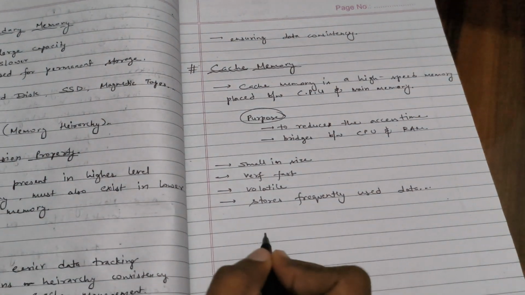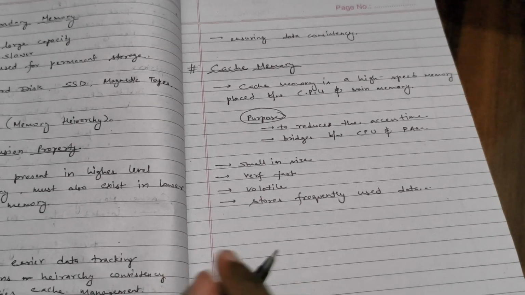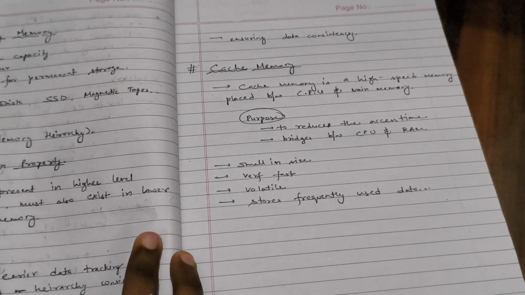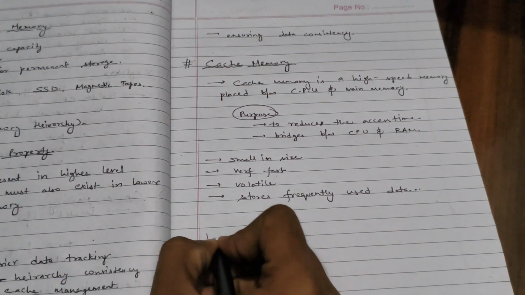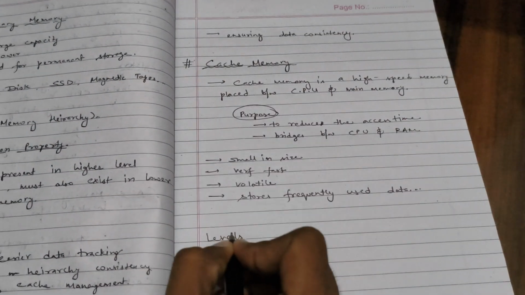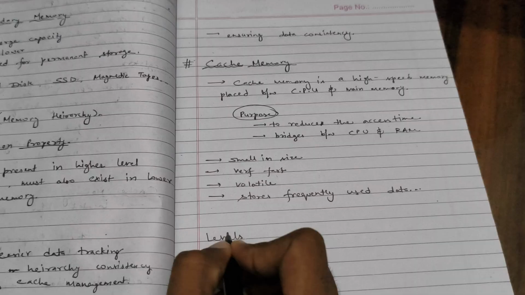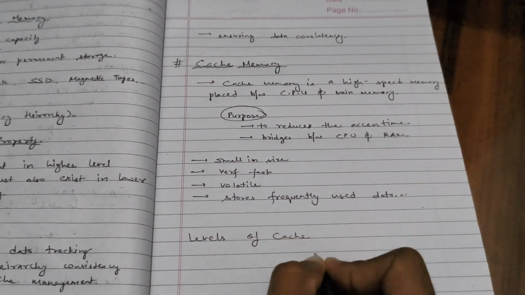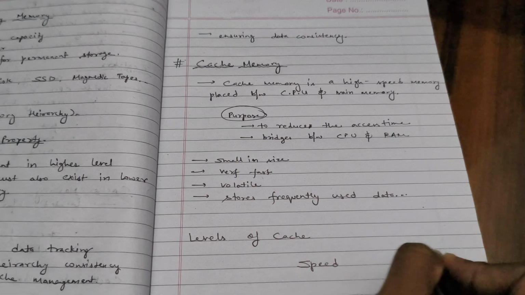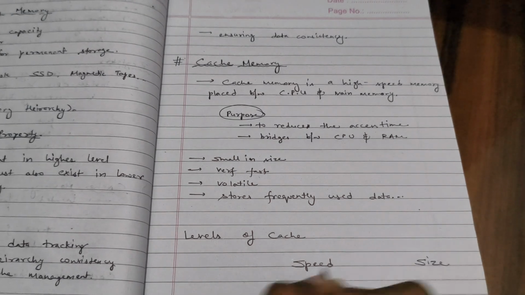Now, within cache, there are different levels of cache. The levels are divided on the basis of speed as well as size.